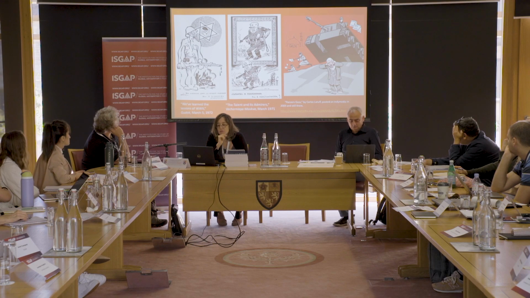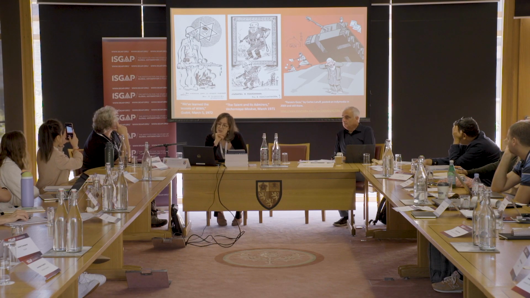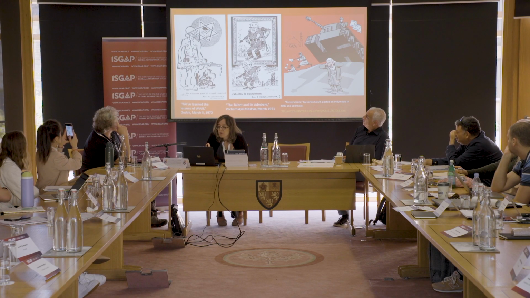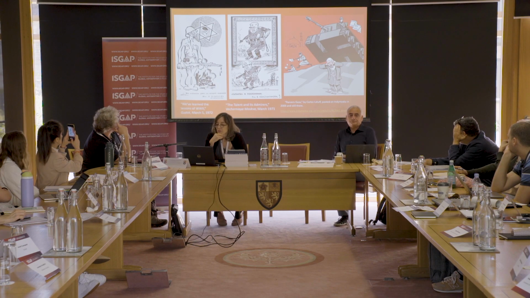It's really interesting because this Hitler is almost cute, isn't he? It's like this cute little cartoonish Hitler. But the real dangerous one, because he's imaginary now, he's not real, is the Jew who is standing here, the Israeli who is standing here. Same idea with the next cartoon right next to it. This is called The Talent and Its Admirers.